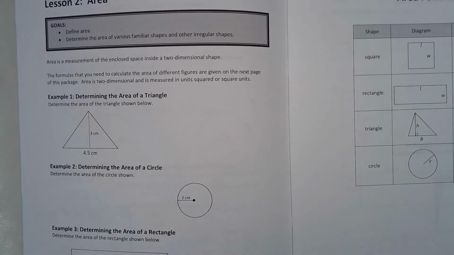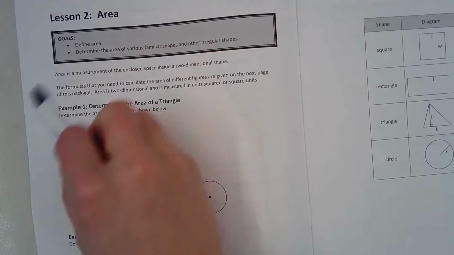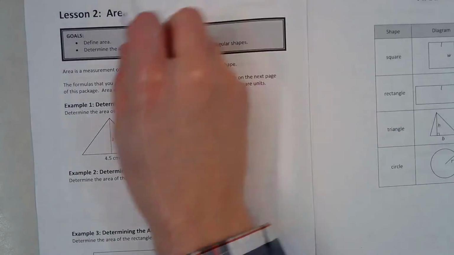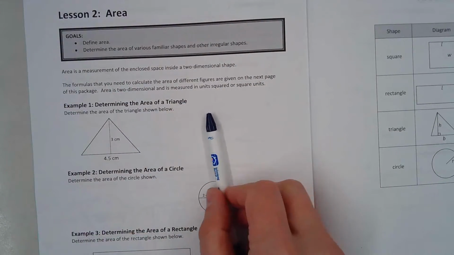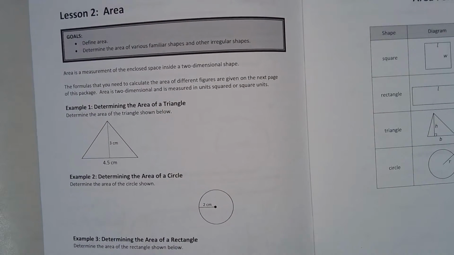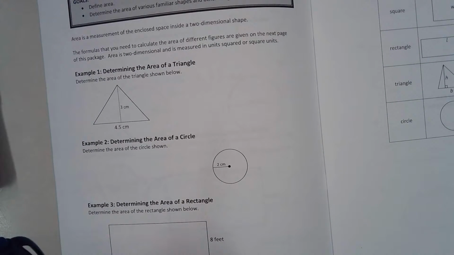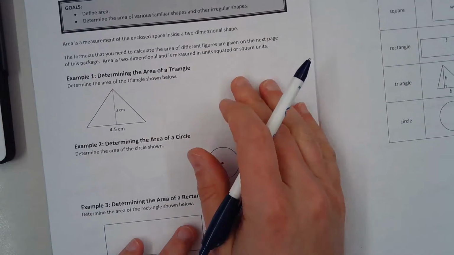So area is basically space, right? This whole sheet here, if I talked about the area of this sheet, that means the amount of space in it, okay? Two-dimensional space. Think of it as space on top, okay? So, like our skin covers our body's surface area. It sits on the surface of our bodies. But that's generally what area is.